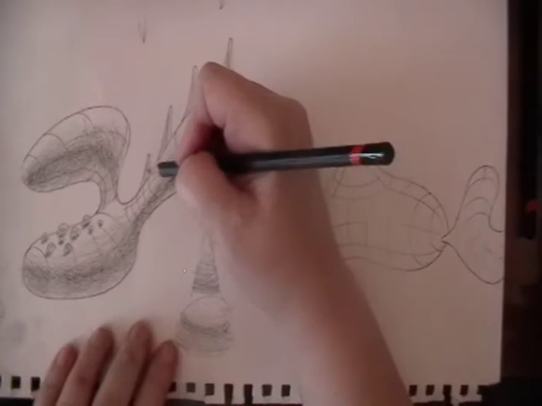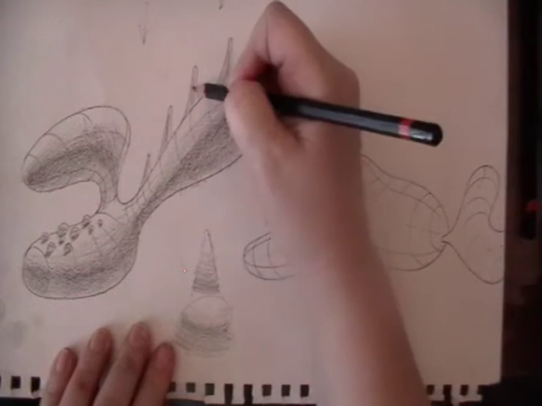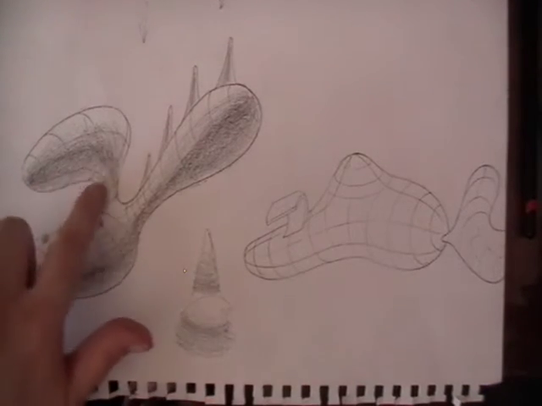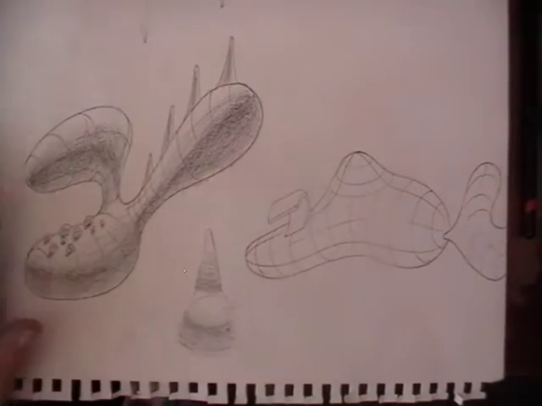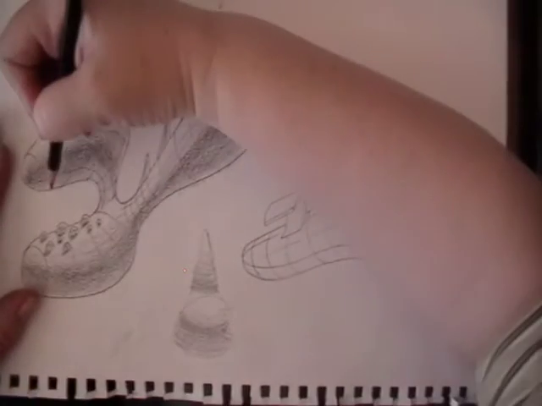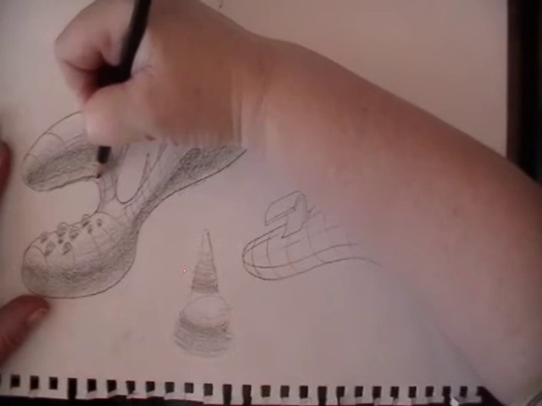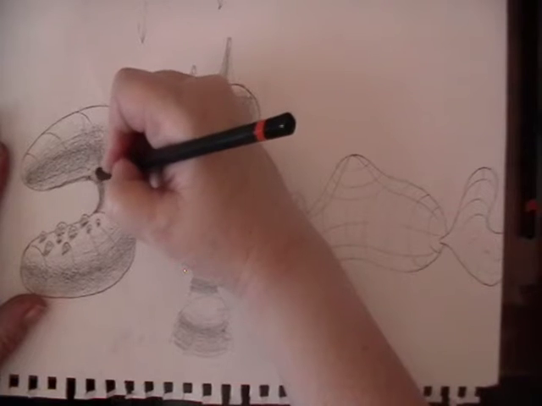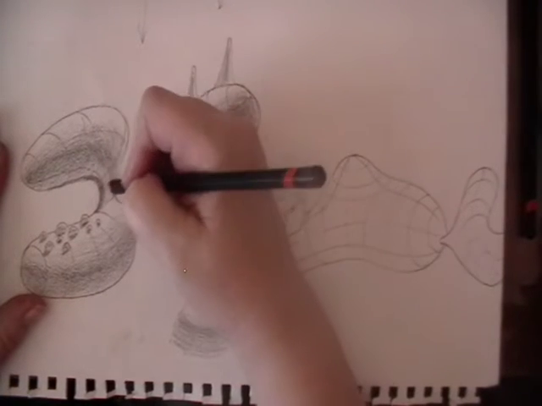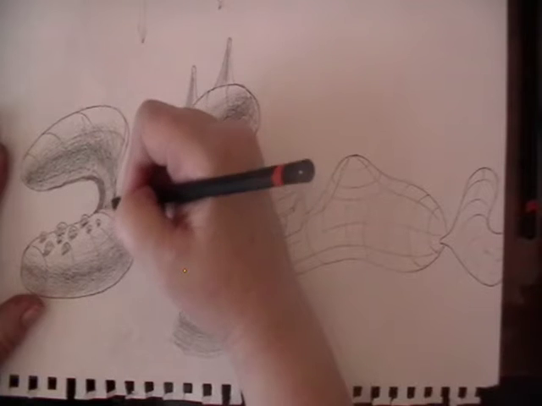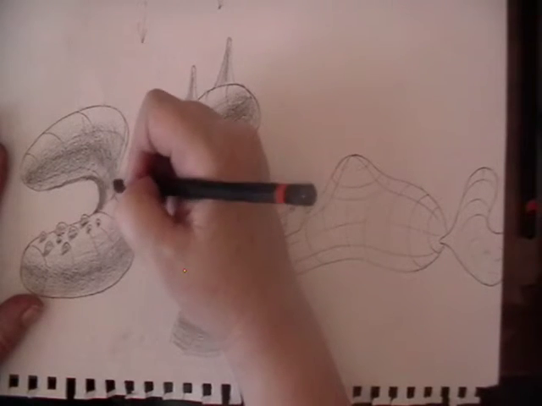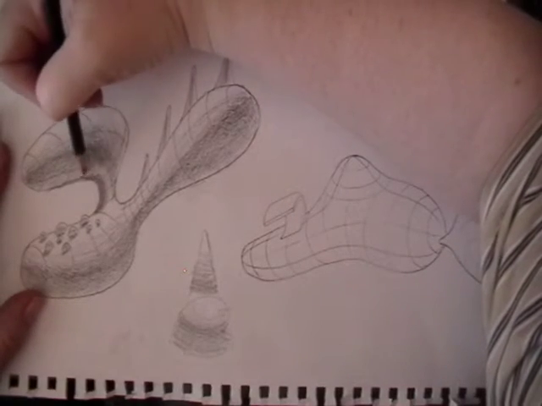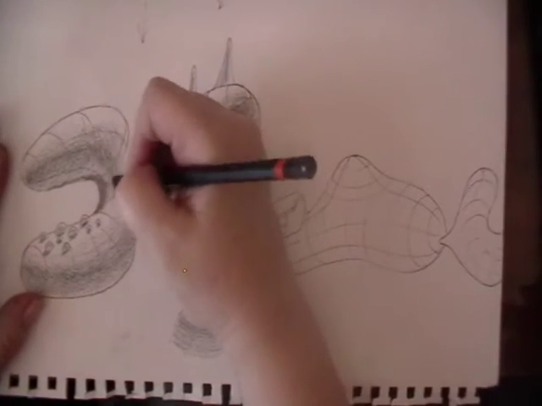Okay, so the next thing we're gonna do is, I kind of want this underneath. So I want this to be an underneath part. So I'm going to kind of make it darker. But I don't want it to be a sharp edge. And it's way underneath, so it's going to be the darkest part.